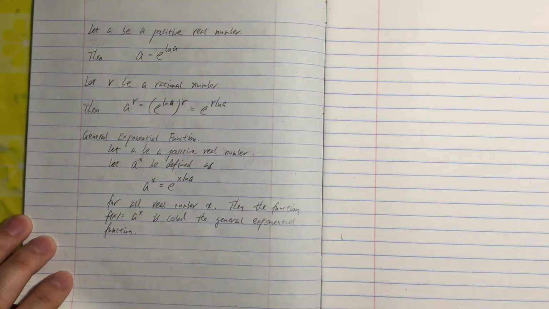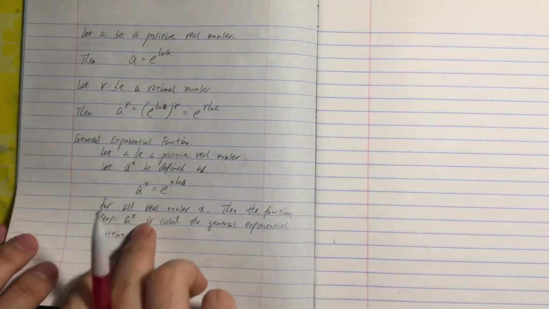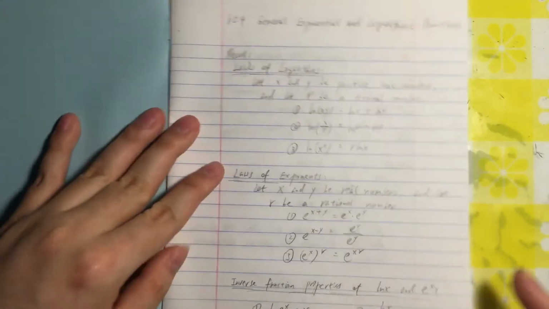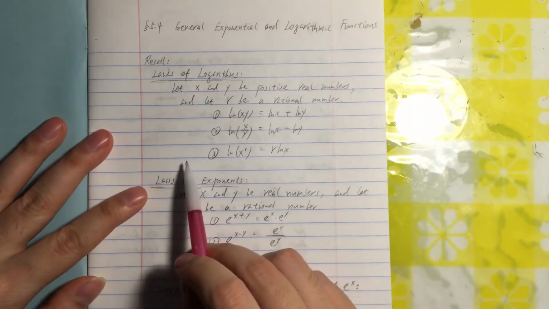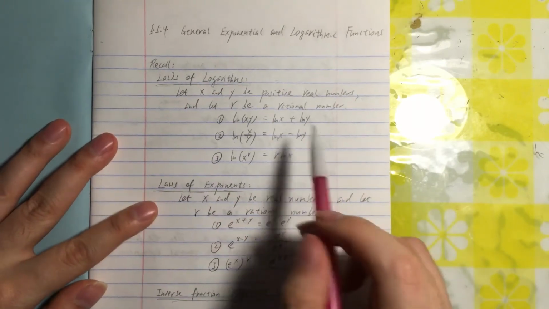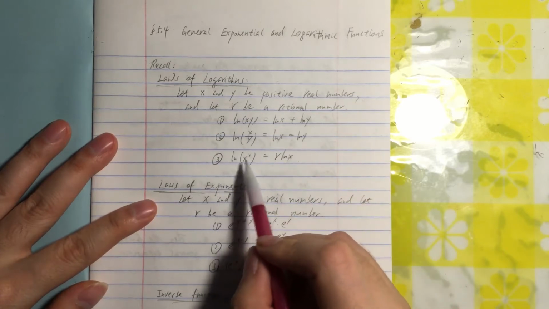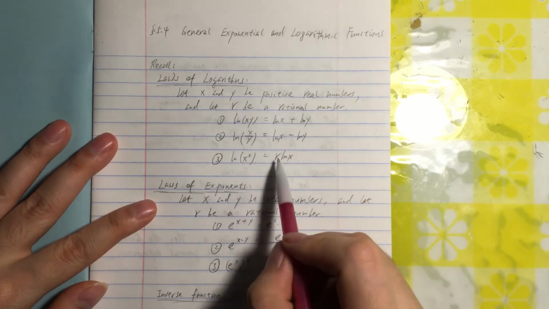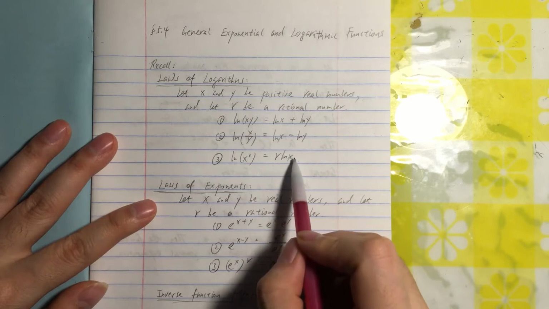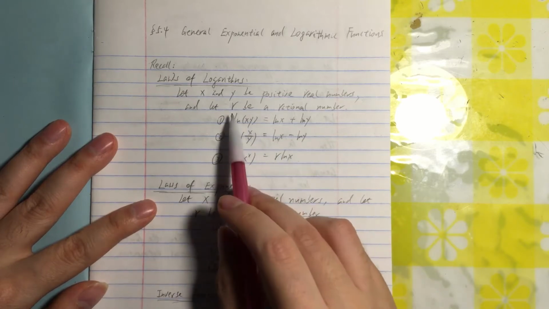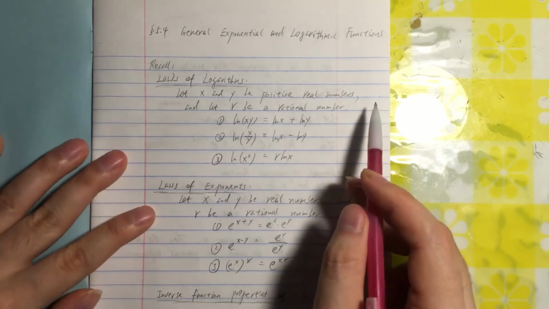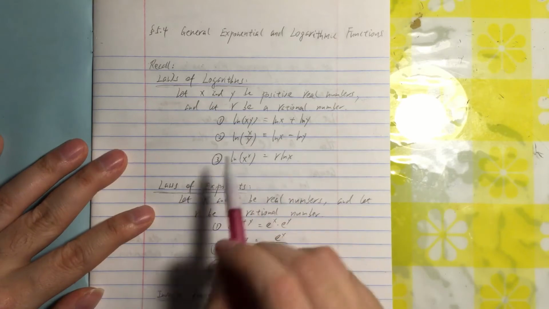Next, based on the definition of the general exponential function, we try to fix a law of logarithm and a law of exponent. The third law of logarithm says, if r is a rational number, then ln of x to the power of r can be written as r times ln of x. This law is true for all rational numbers r. However, this law is actually true for all real numbers r.